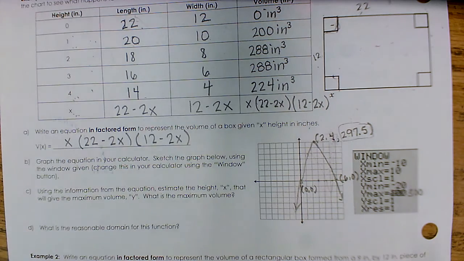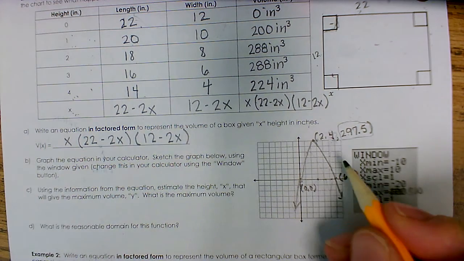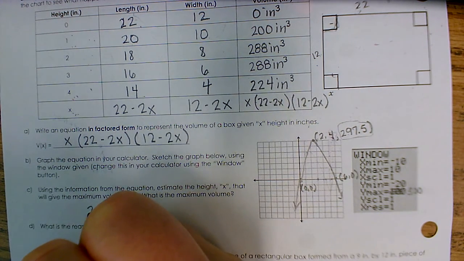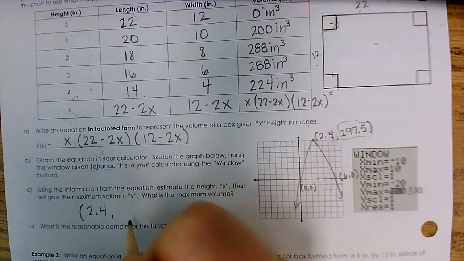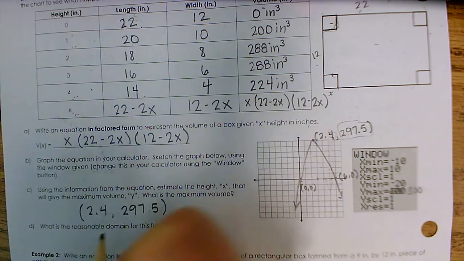All right, so using the information from the equation, estimate the height x that will give the maximum value y. So that's how we can find it right on our graph. So we say the maximum value of 2.4, which is our x, gives us a maximum value of 297.5 as our y.